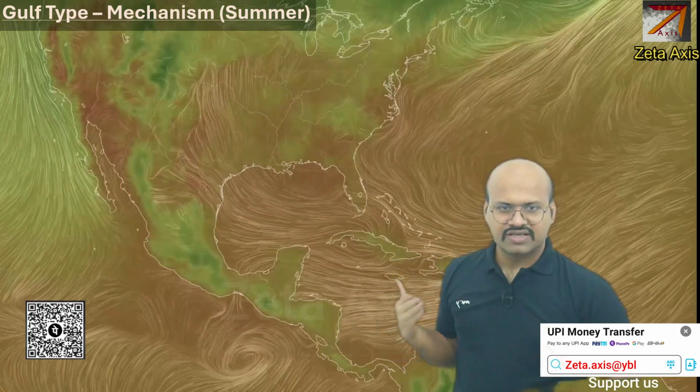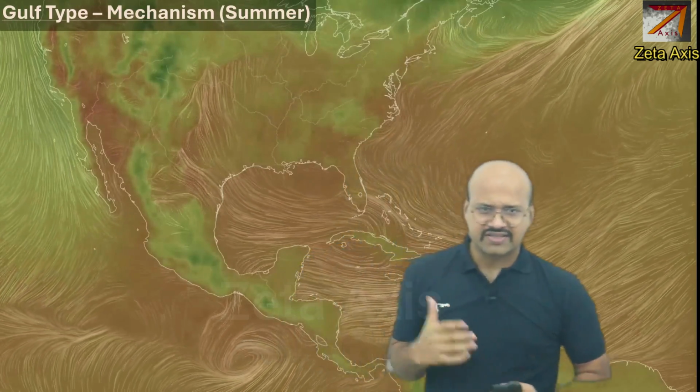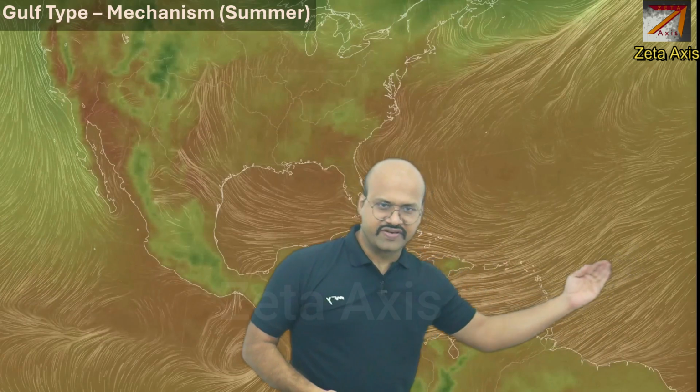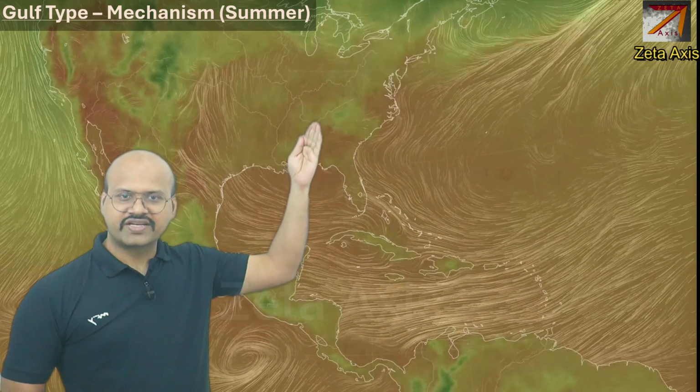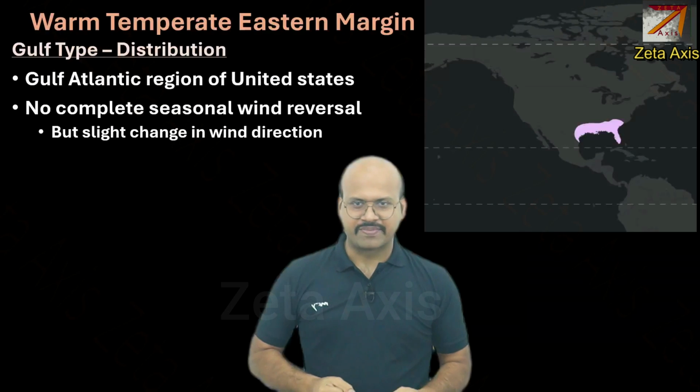So here are the easterlies. You can see these are the easterlies which are blowing, and now a part of it is getting deflected over here. So you can see that there is not complete reversal of the winds, at least that is what is said in GC Leong, that there is not complete reversal, but there is deflection of these easterly winds. These are the trade winds which are blowing like this, and then they are now deflected towards the interiors of the US. So this is the mechanism of the Gulf type of climate.